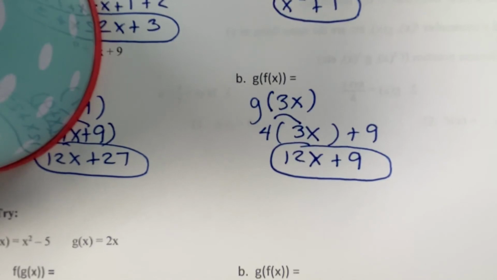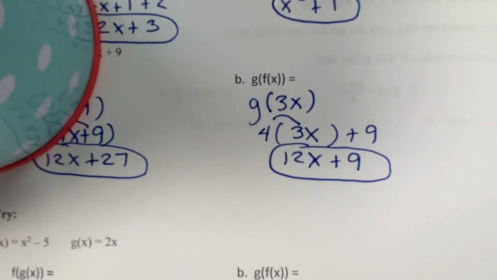So that is composition of functions. Now you have several problems to try on your own, so go ahead and try those problems.